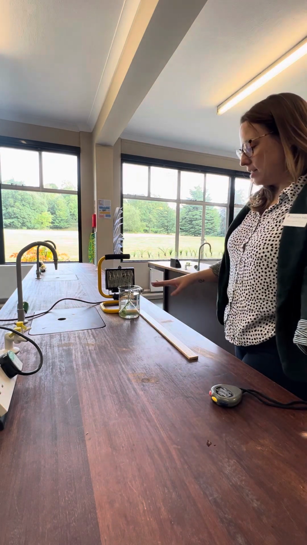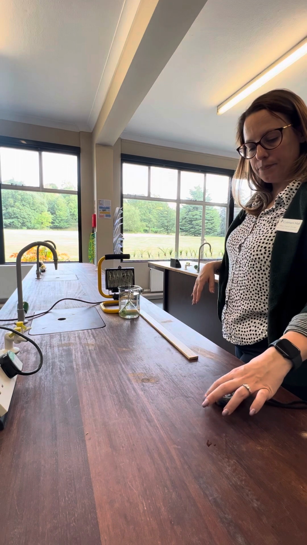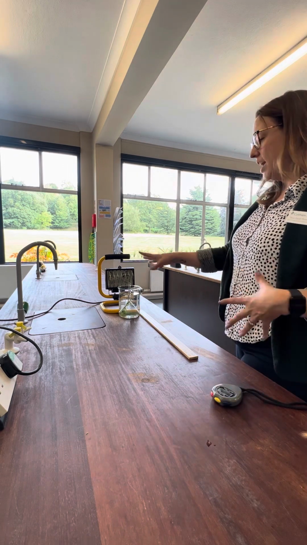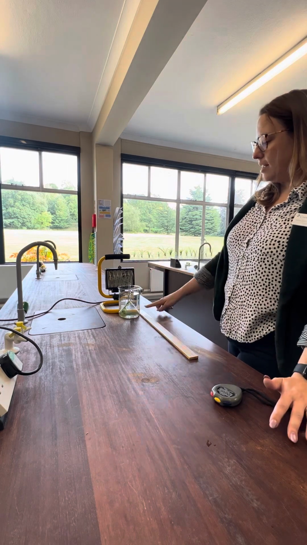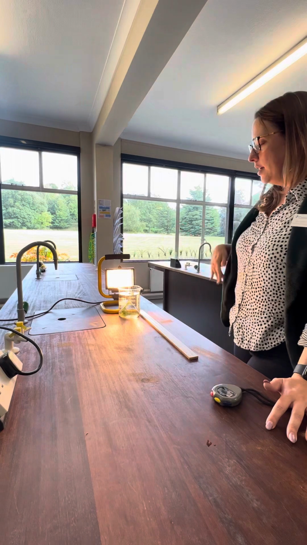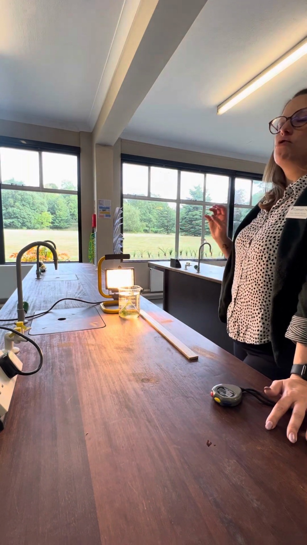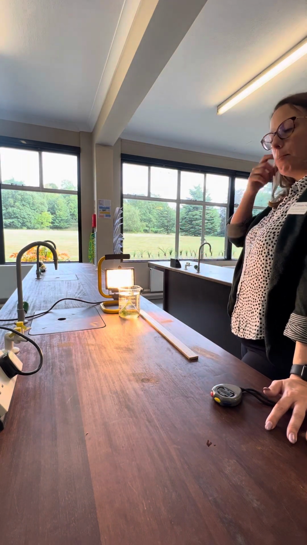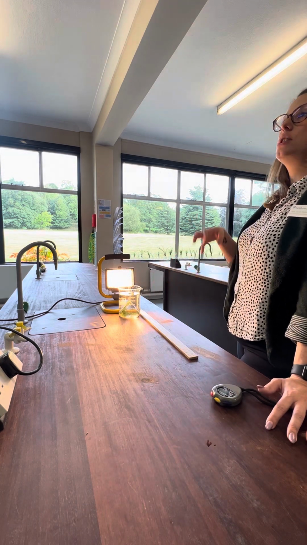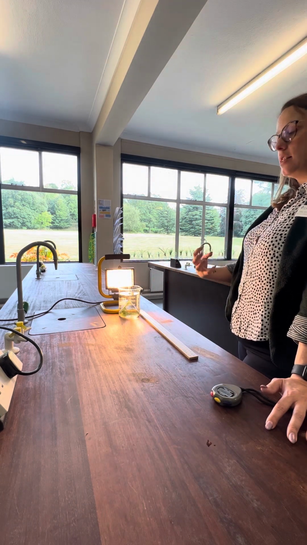Now I leave it to acclimatise, and by acclimatise it means that when I change the distance, so if I've got this at 2, I'm going to leave this here with the light on for 5 minutes. The reason I'm going to do that is so that my pondweed, my photosynthetic organism, can actually get used to the light levels and start photosynthesizing.